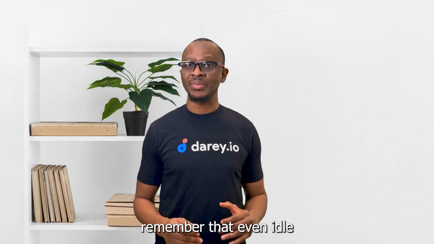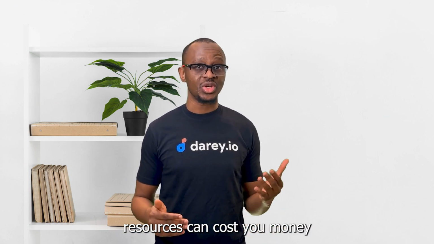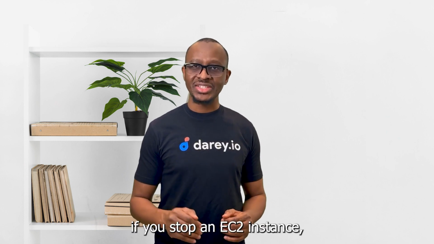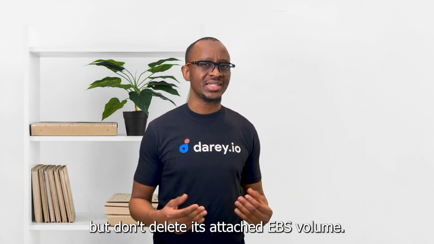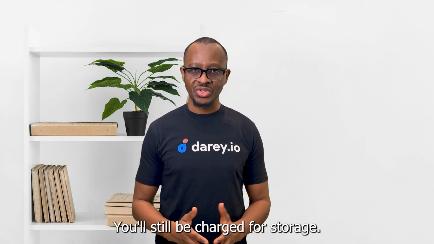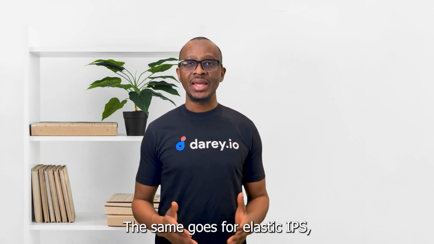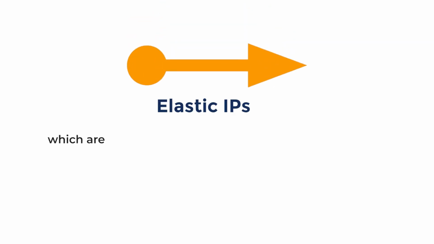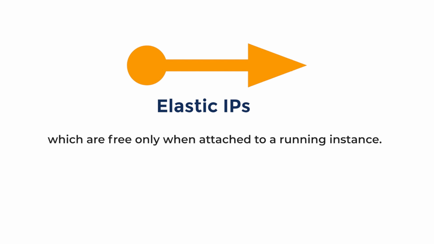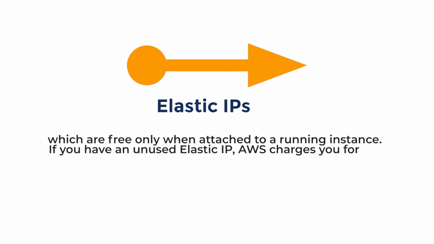It's also important to remember that even idle resources can cost you money. If you stop an EC2 instance but don't delete its attached EBS volume, you'll still be charged for storage. The same goes for elastic IPs, which are free only when attached to a running instance. If you have an unused elastic IP, AWS charges you for it.